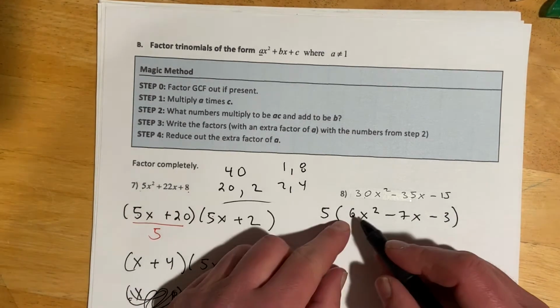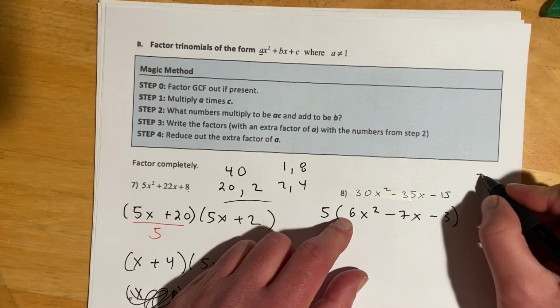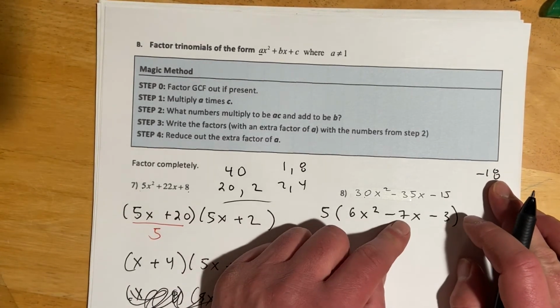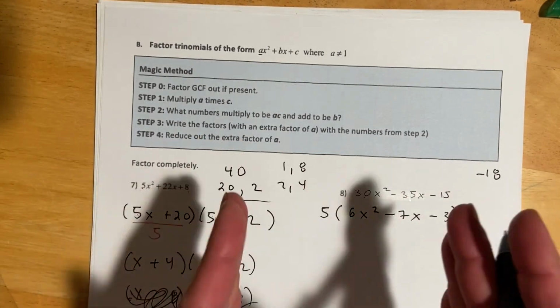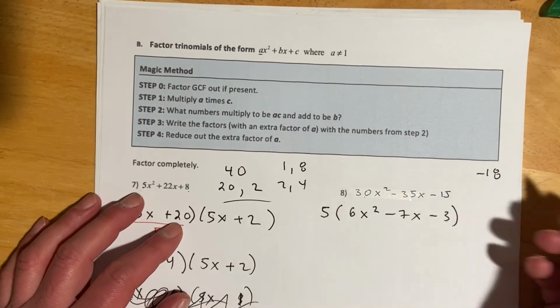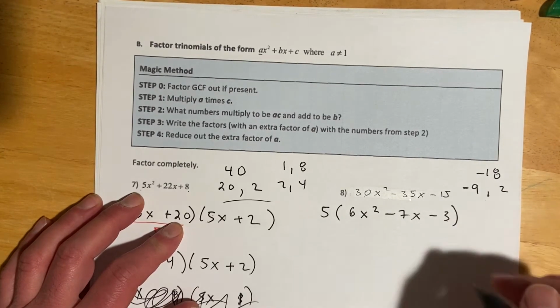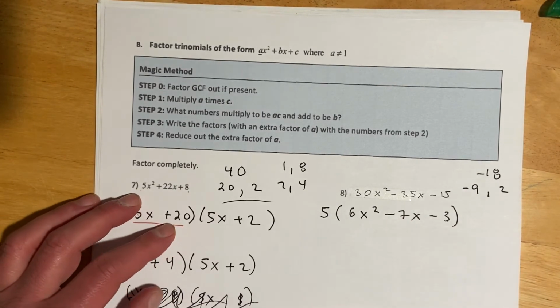So this time we've got to figure out what we're multiplying to. Remember, we go 6 times negative 3 for negative 18. And then we ask what multiplies to negative 18 and adds to be negative 7. Or because it's a negative, again, I think of it as what's 7 apart. So that would be a 9 and 2. And the 9 is going to be negative because the big number takes the sign of whatever's in the middle.